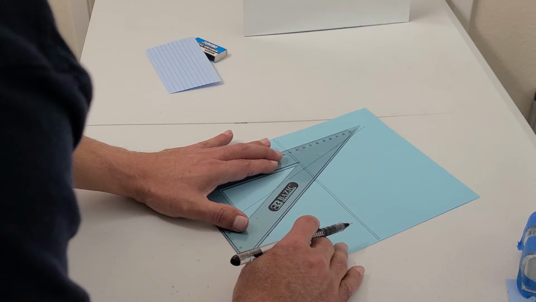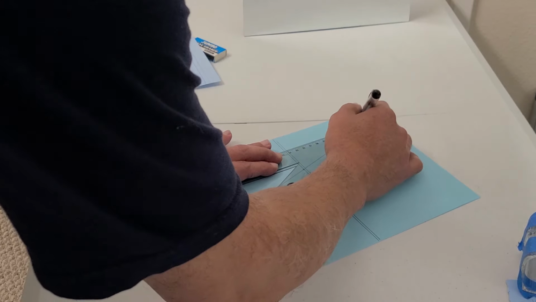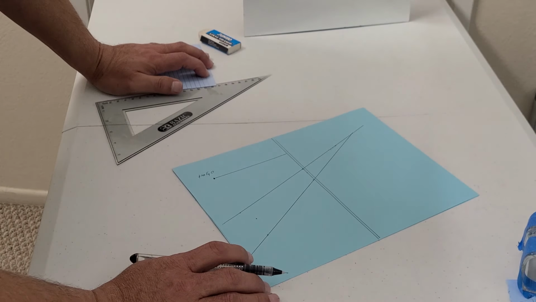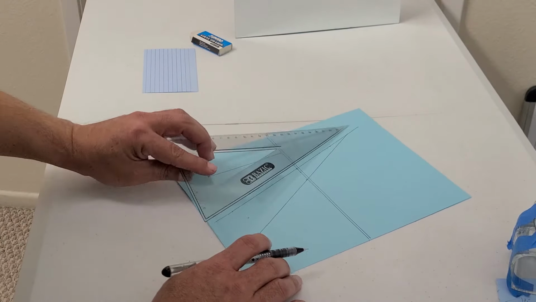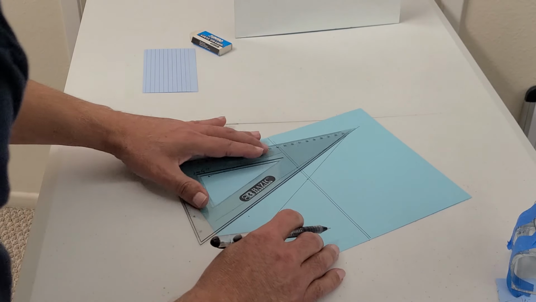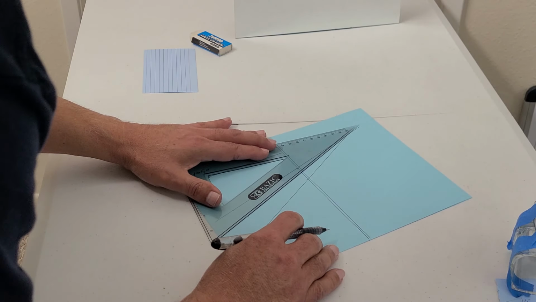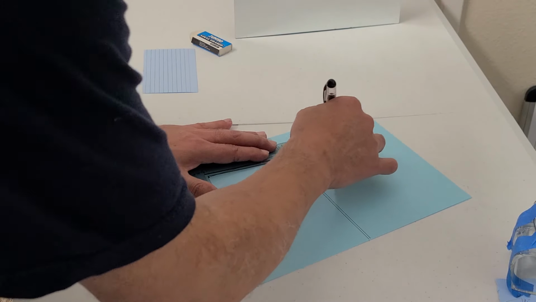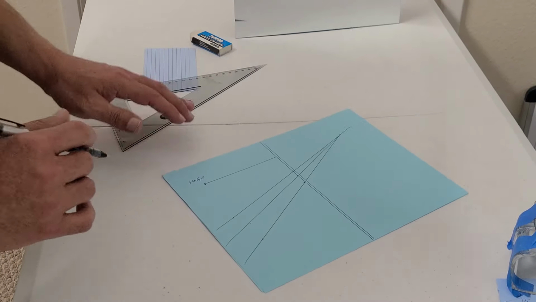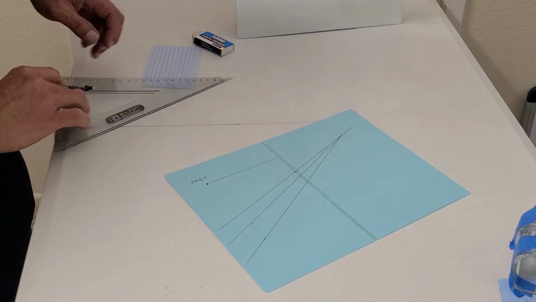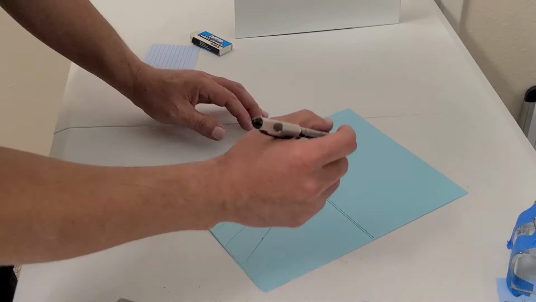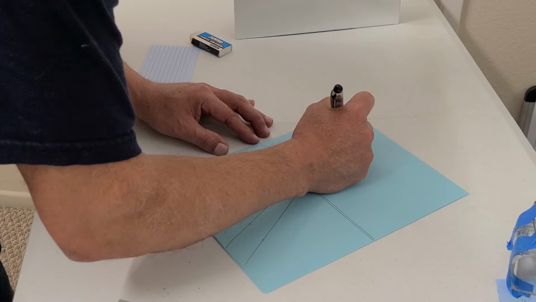Something happens right there, and we have one more like this. I'm going to try to be more accurate, because they're supposed to meet at the same point. Imagine this is the situation right here. Now the point where they meet is the position of the image, the virtual image, and that's going to be the point right there.